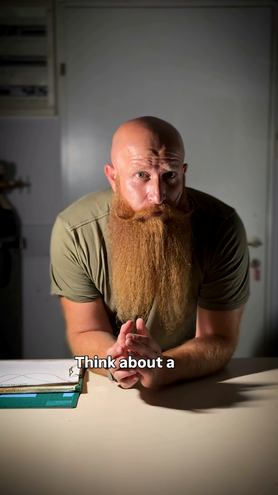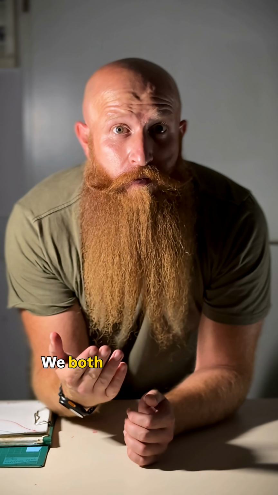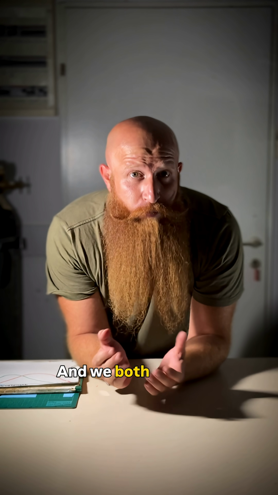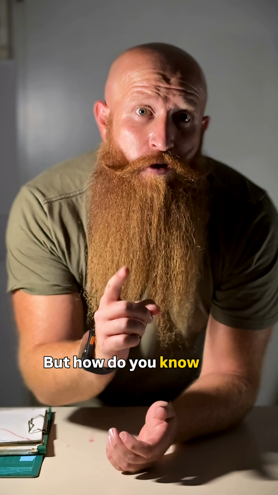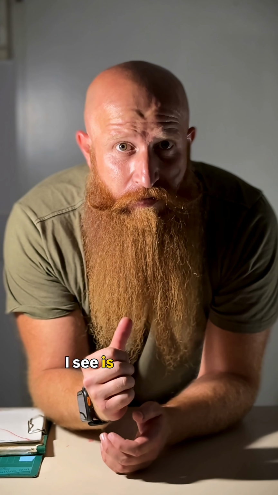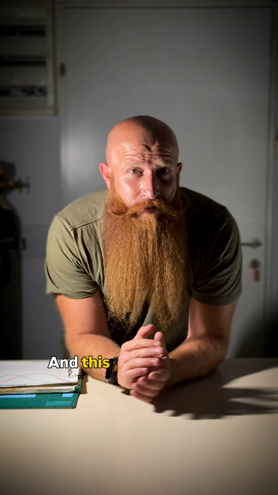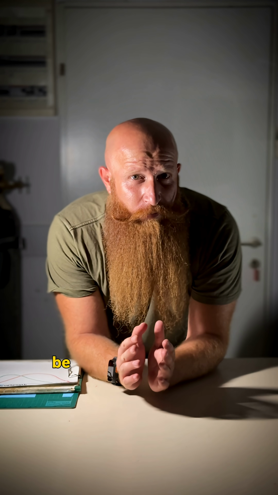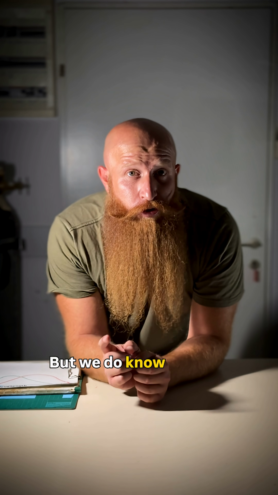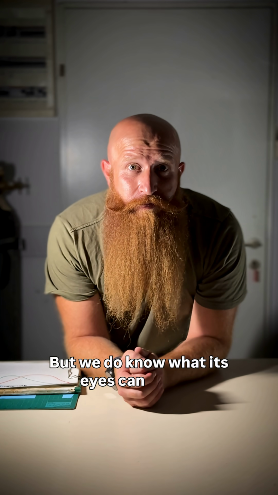Think about a red traffic light. We both stop when we see it, and we both call it red. But how do you know that the red that I see is the same red that you see? This simple question seems to be almost impossible to answer. We can't know how honeybees experience the world, but we do know what its eyes can detect.